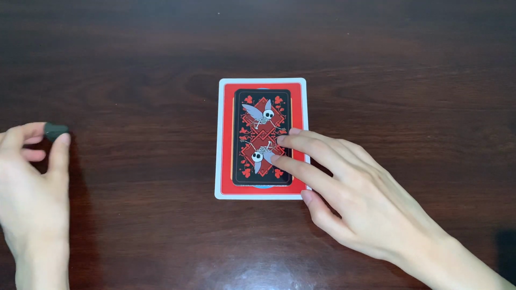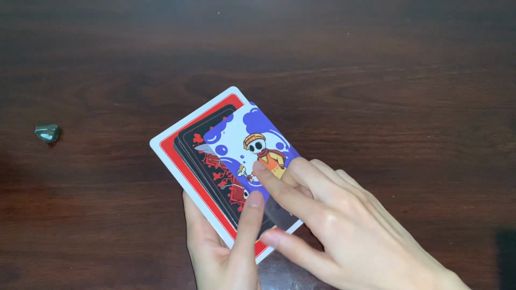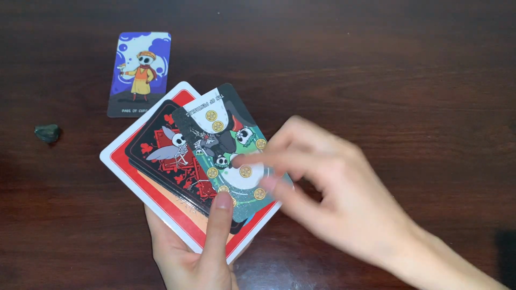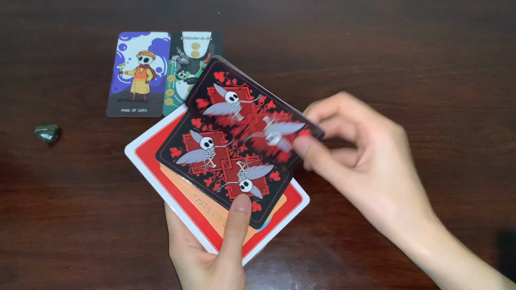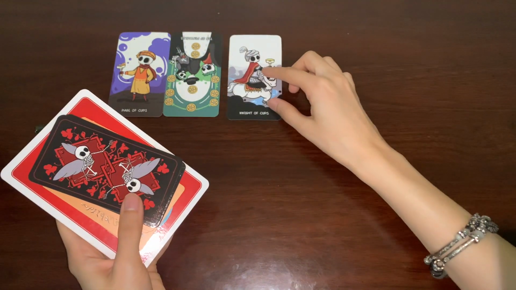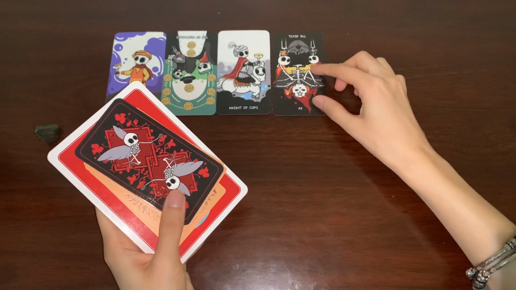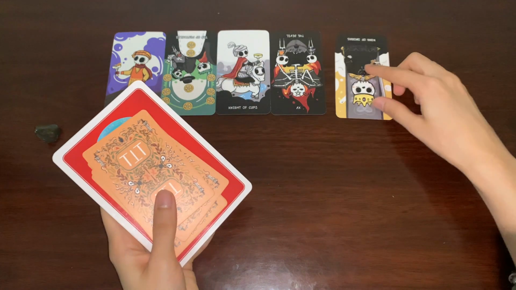Hello, pile 1. Welcome to your reading. Let's see, what kind of a spell do you put on people? Okay, we have Page of Cups, 10 of Pentacles in reverse, Knight of Cups, the Devil in reverse, and Knight of Swords in reverse.